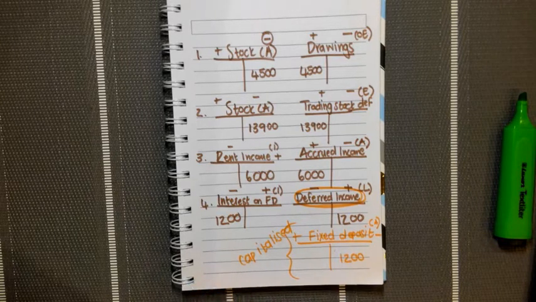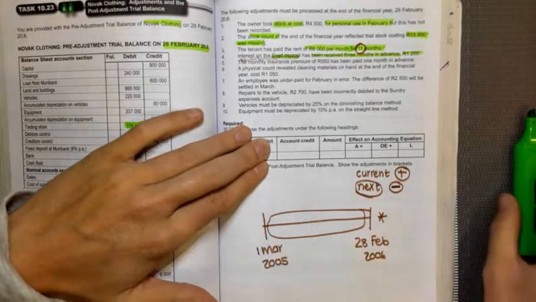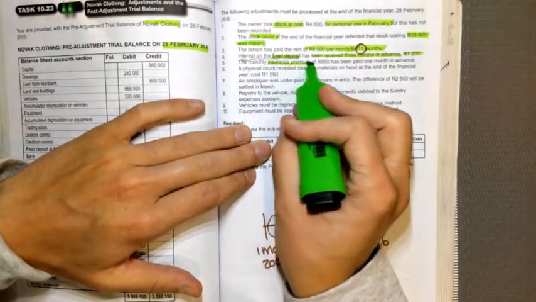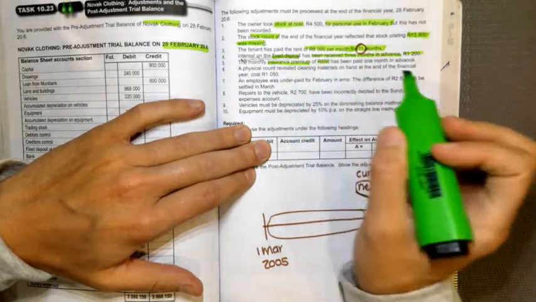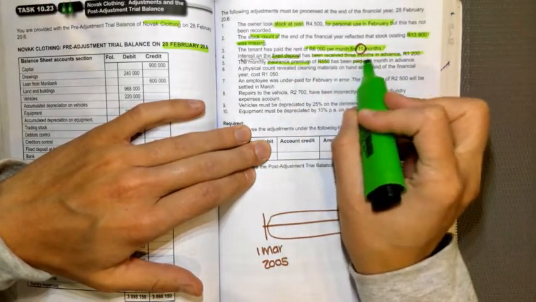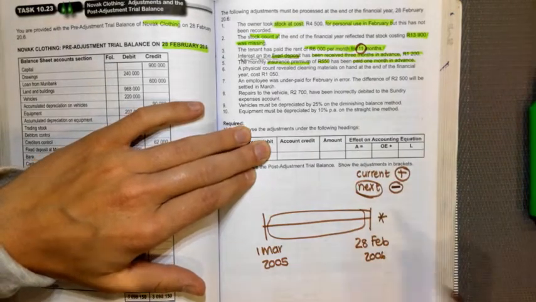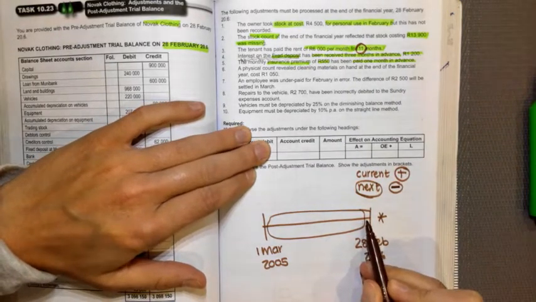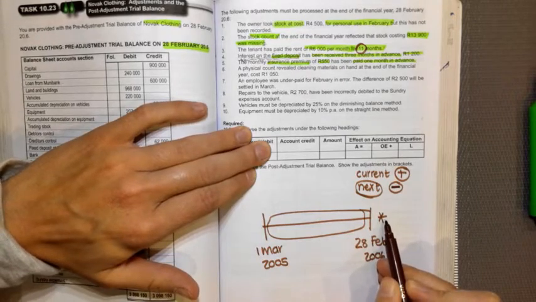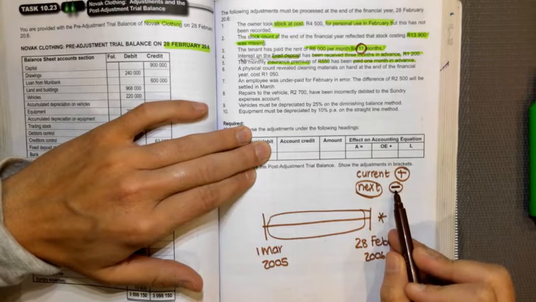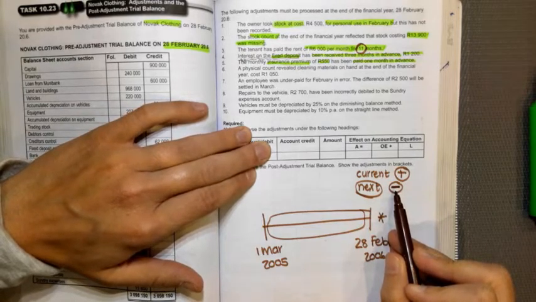Next adjustment says the monthly insurance premium of 550 Rand has been paid 1 month in advance. Okay, so in other words, we have already paid for March 2006. The rule is if it's for next year, we want to take it out. In other words, insurance must be decreased with 1.